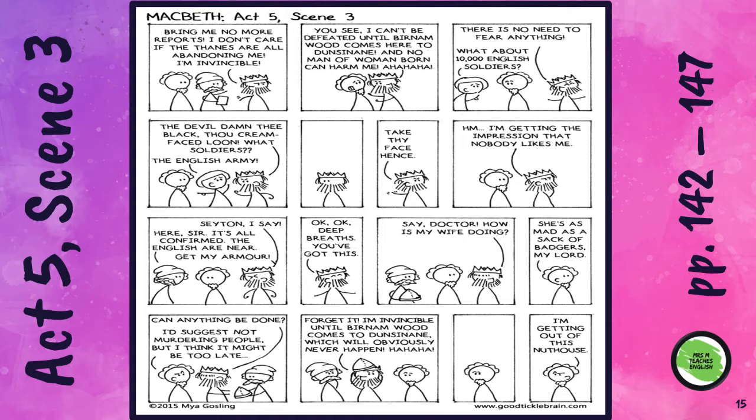Macbeth clings to the witches' prophecies. He'll be safe, he reckons, until Birnam Wood marches to Dunsinane. You have to feel bad for the messengers in this scene. Watch out for Macbeth's insults, such as "thou lily-livered boy," and take note of how he speaks to his servant, Seyton. In the next slide, Mark Birch will give you a detailed analysis of this scene.